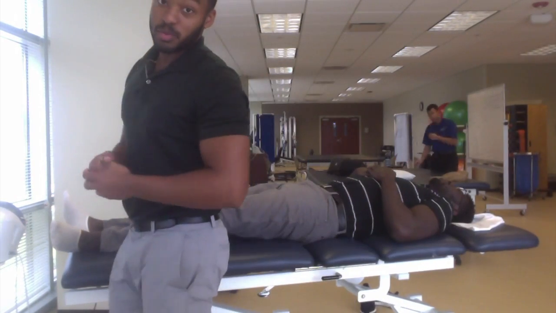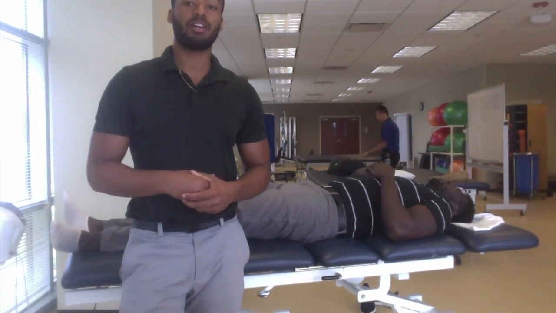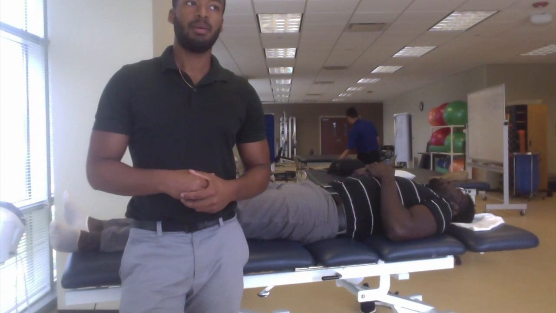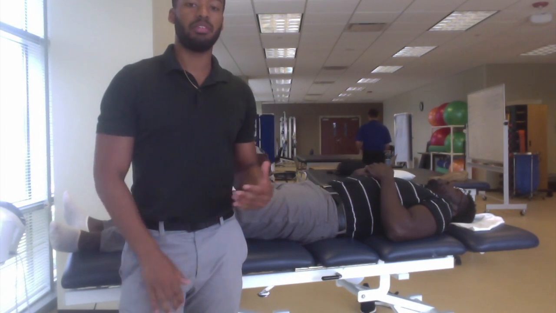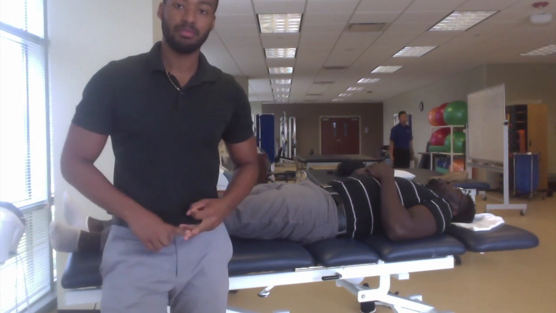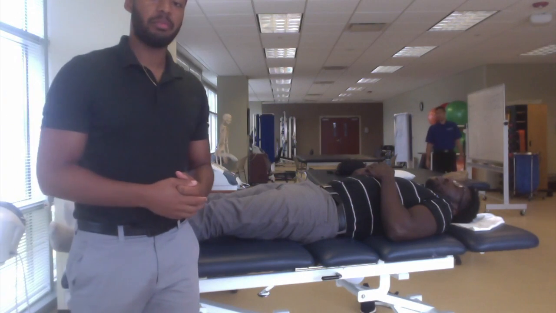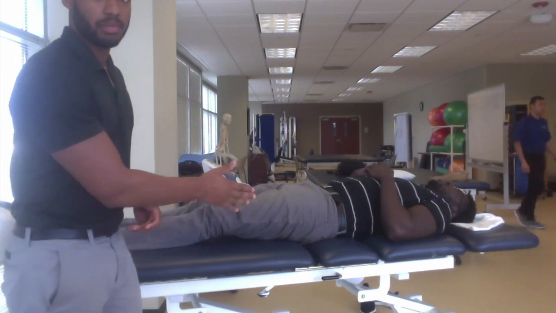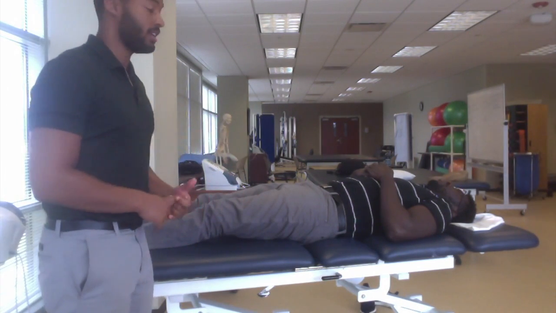Three main things that we want to take into account for a patient that is going to be short-term in supine is safety, access, and comfort. So safety, we want to make sure that the patient is directly in the middle of the plinth and or bed.